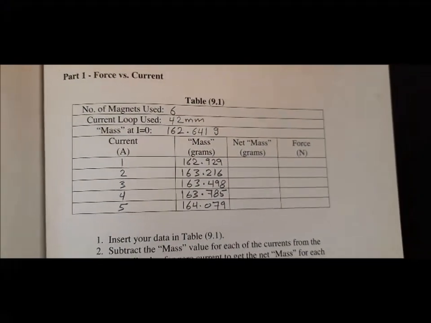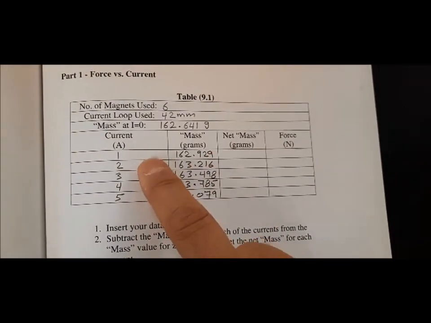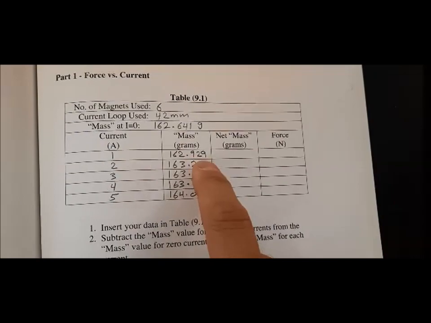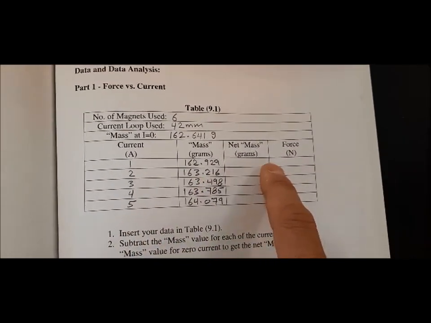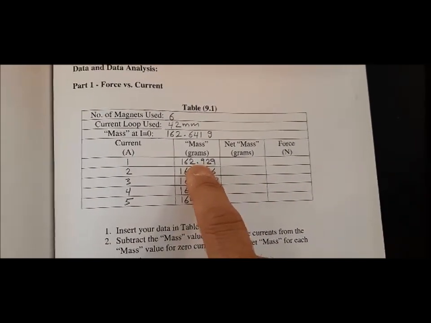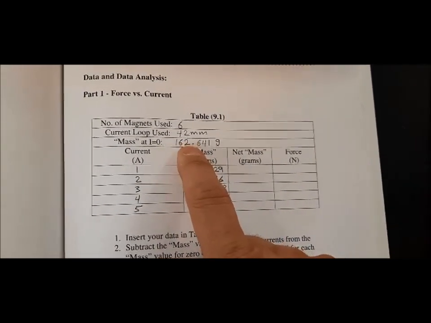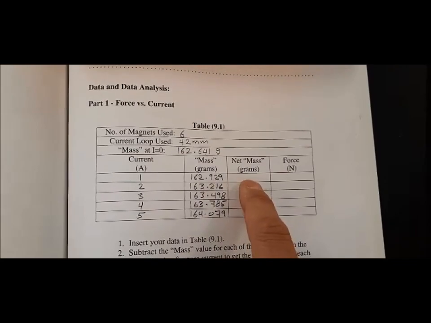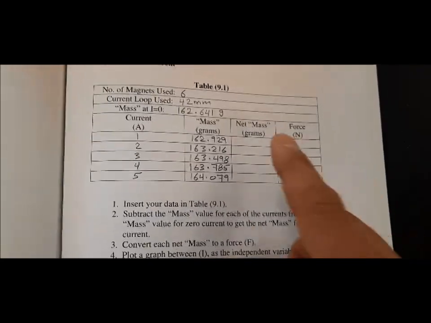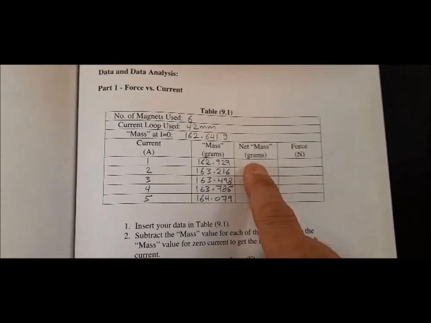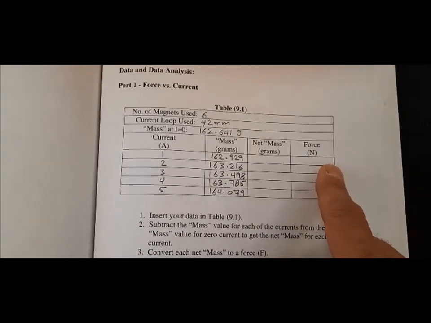Okay, this is the data for part 1. We have used 5 currents, 1, 2, 3, 4, 5, and these are the masses we measured at each current. Now the net mass means we must subtract this mass minus the mass without a current to get the value of the increase in the mass. Now this change in the mass must be converted into a force.